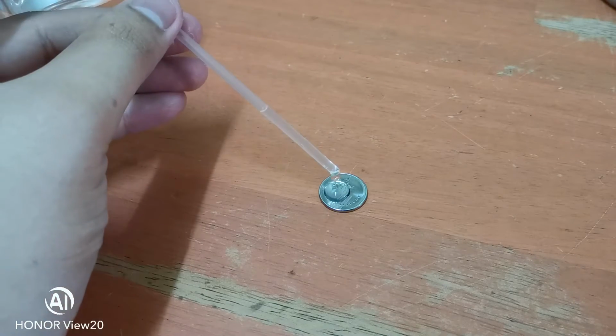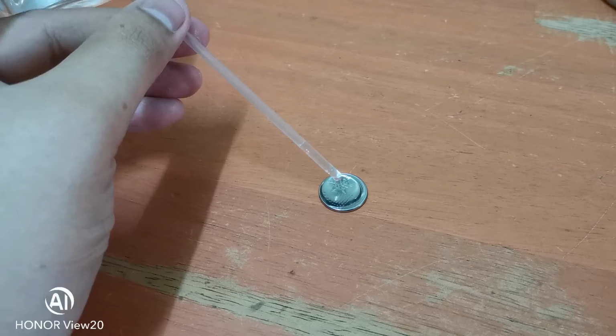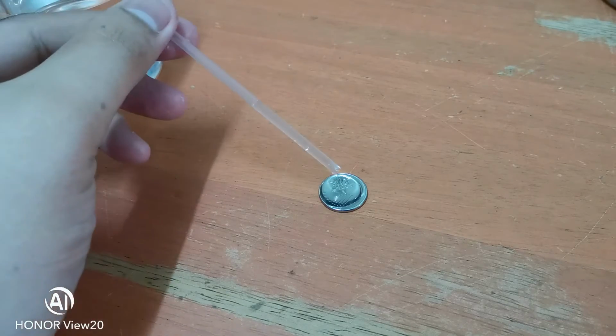Just drop it, drop by drop. Okay, that's all from me. This is the experiment about cohesion and adhesion.